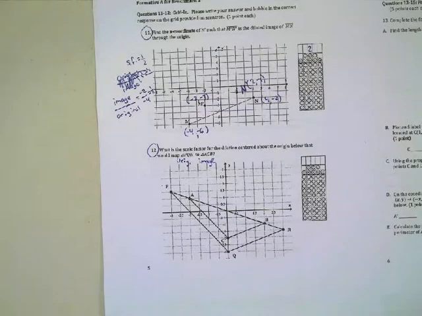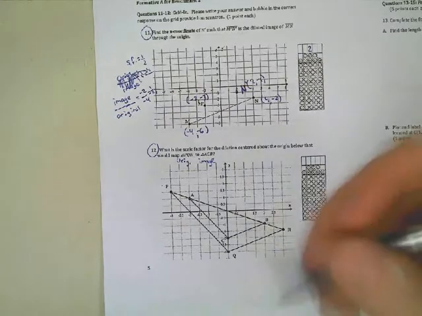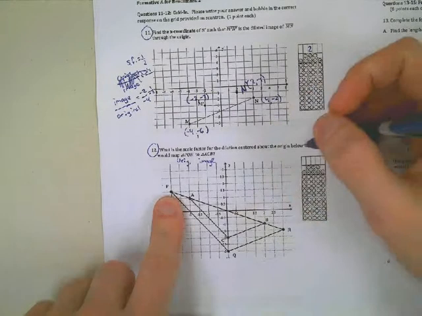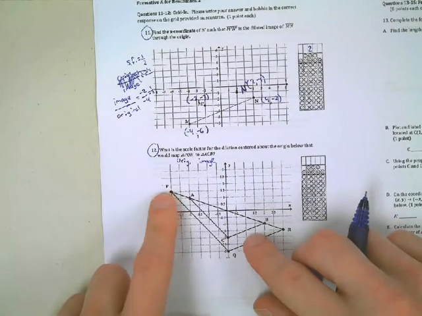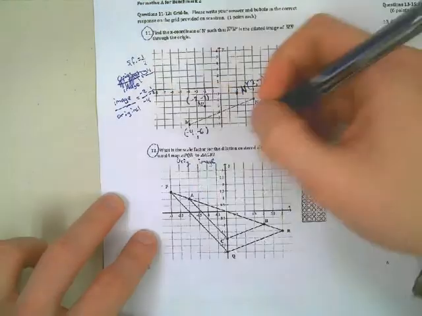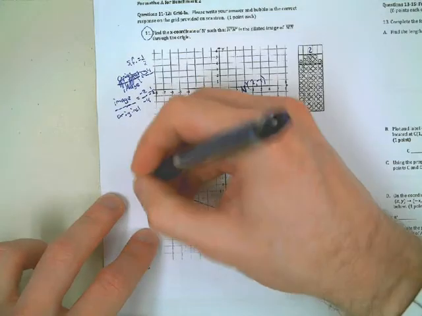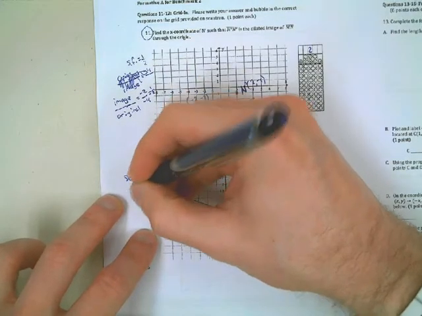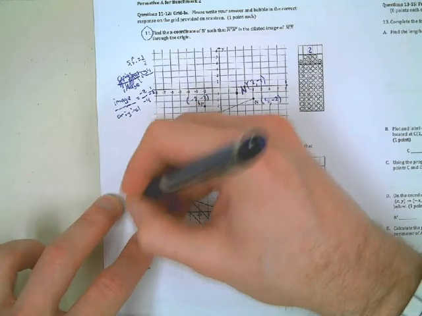And so we'll just take a coordinate from the original, and we'll take the matching coordinate for the image, and we'll do image over original. Let's just use point P here. P is from the original. Remember, we want to find the scale factor here. What is the scale factor? Scale factor is image over original.